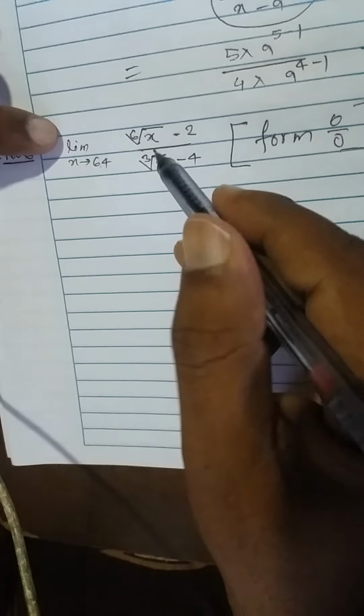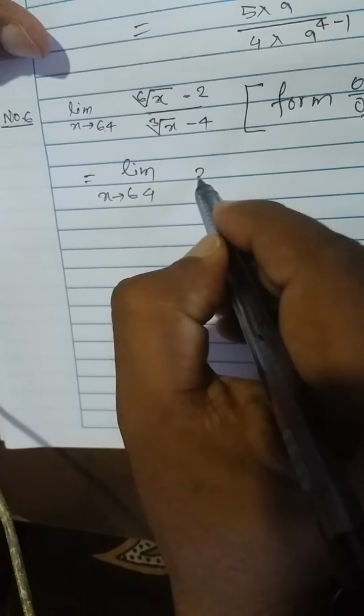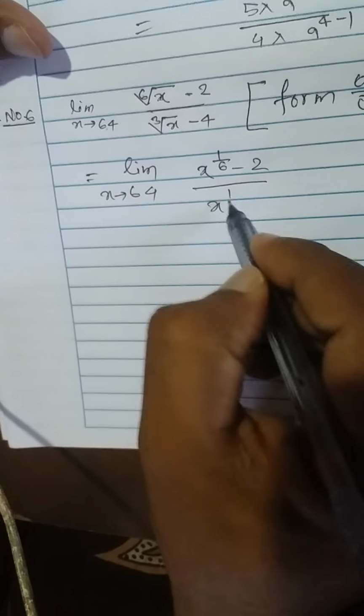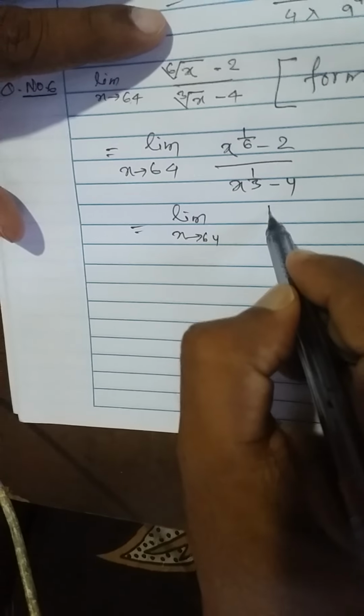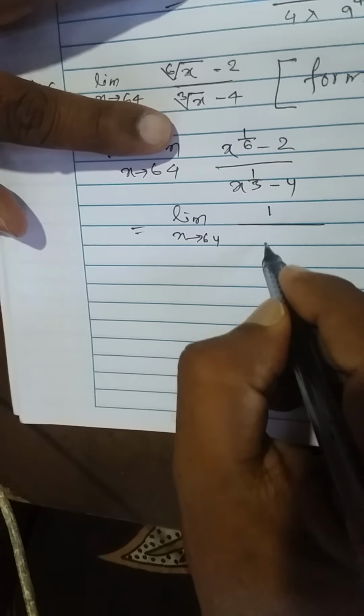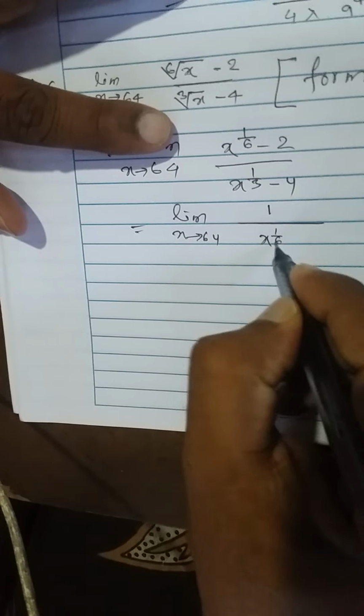This one can also be reduced to the form of the formula, but you will have to apply some algebraic techniques here. The technique: limit x approaches 64 as it is. This can be written as x to the power 1 upon 6 minus 2 and this as x to the power 1 upon 3 minus 4. We are going to write 1 in the numerator, and this x to the power 1 upon 3 is going to be written as x to the power 1 upon 6 whole square.